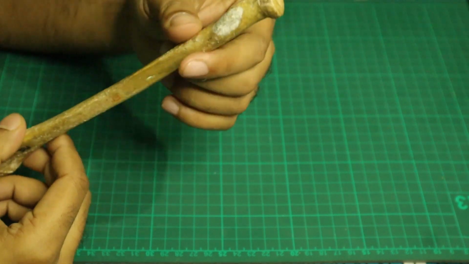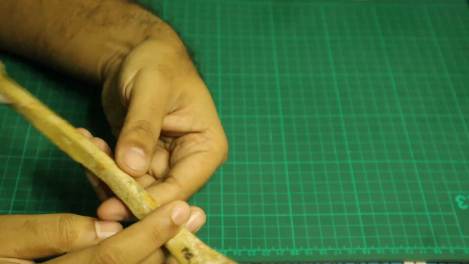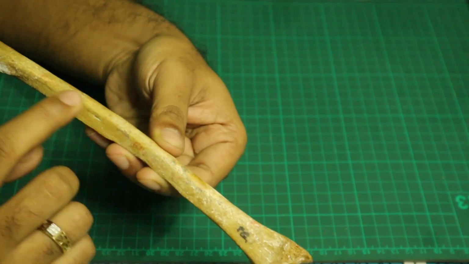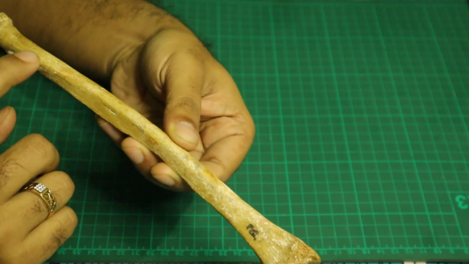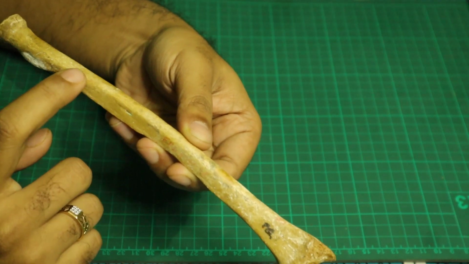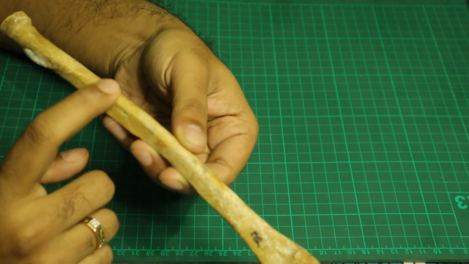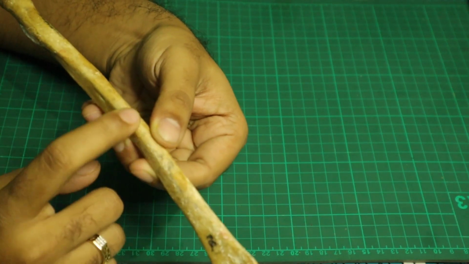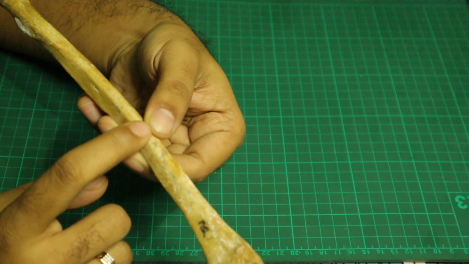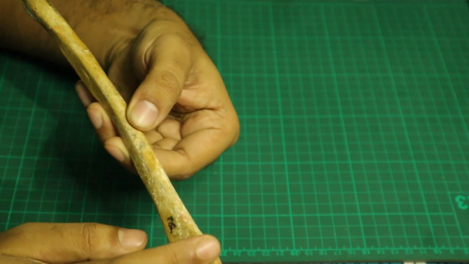Now coming to the shaft, it has three borders and three surfaces. This is the anterior border, which extends from the anterior margin of the radial tuberosity. It is oblique in the upper part of the shaft and vertical in the lower part. This anterior border ends at the styloid process of the lower end.